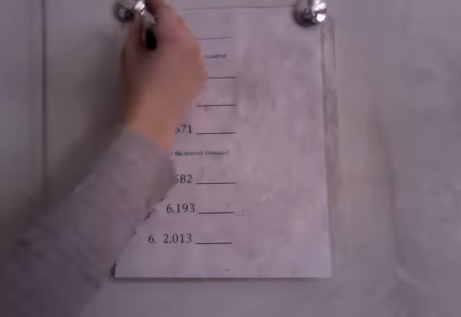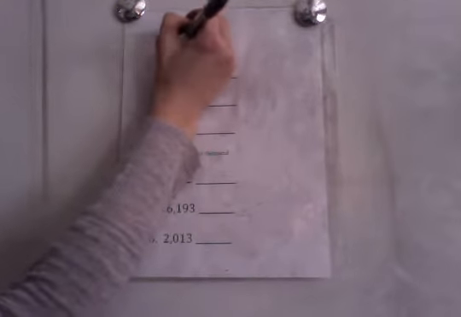Boys and girls, welcome back to math. Today we are going to be rounding to the nearest hundred and the nearest thousands. So the first thing we need to do is put a name at the top. Go ahead and write your name. I will write mine.